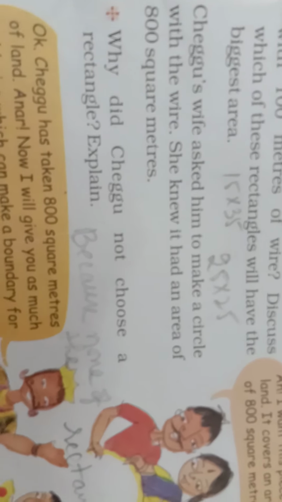Then find its area. She did already, and she knew that its area is 800 square meters, which is much bigger than the area of the square, which is made in the form of 25 meters into 25 meters. Then Cheggu said, I want this piece of land. It covers an area of 800 square meters. Then Cheggu said, instead of taking rectangular form, I will take in the form of a circle, which has 800 square meters area. So I will take this piece of land which covers an area of 800 square meters.